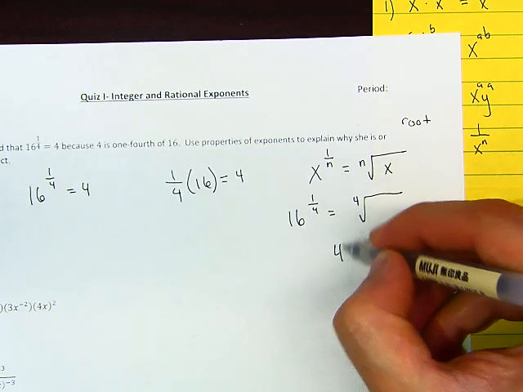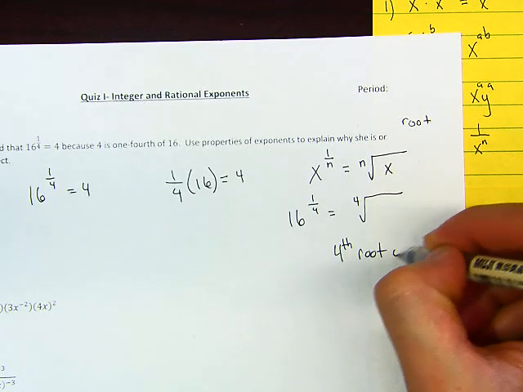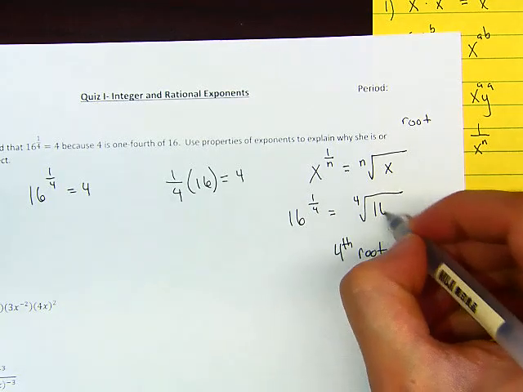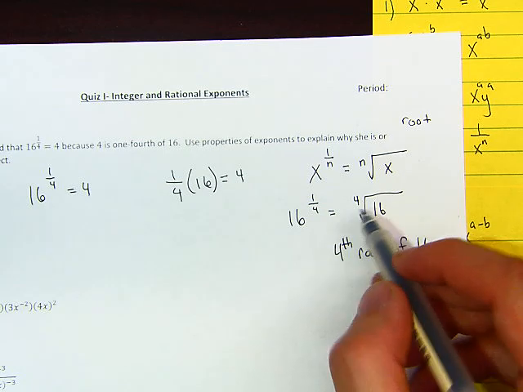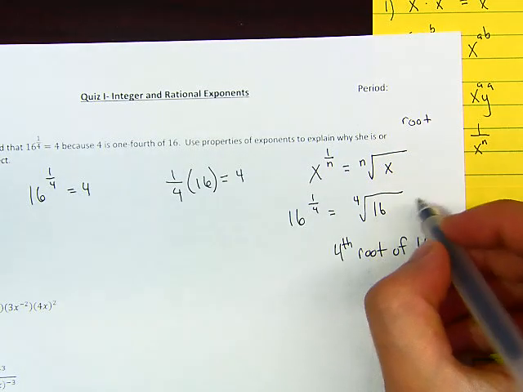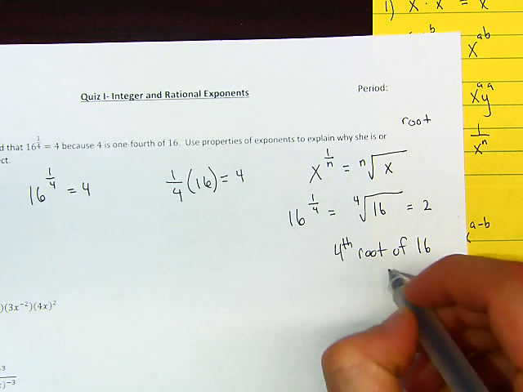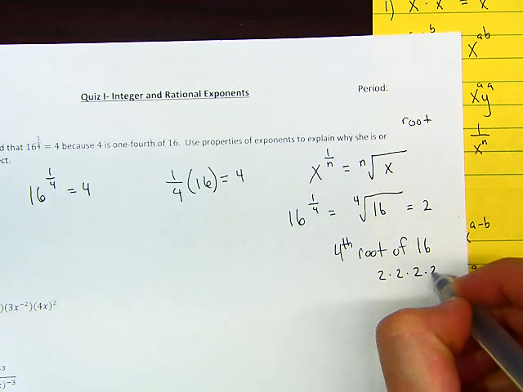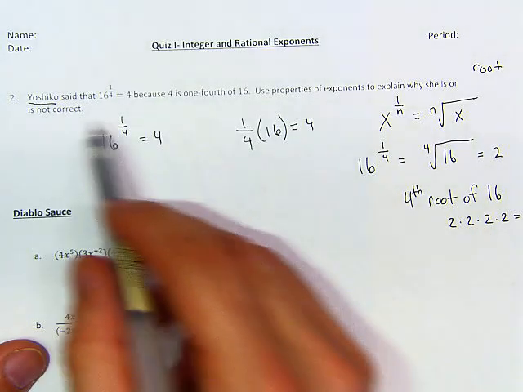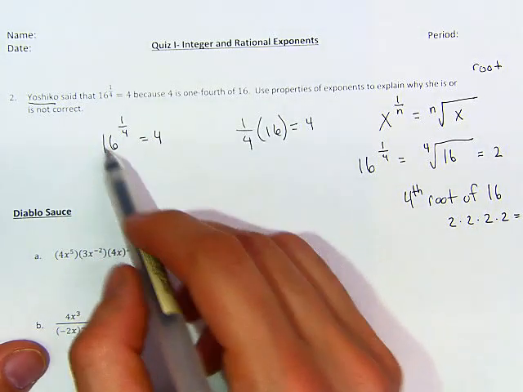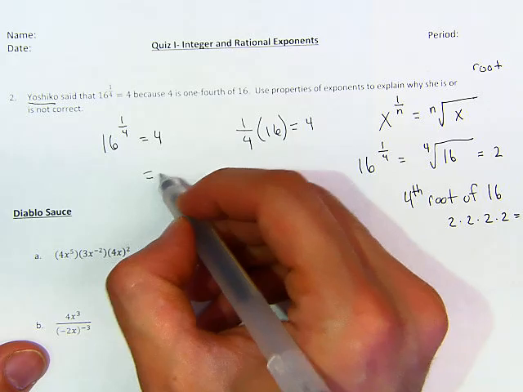How do you read this? This is the 4th root of 16. And here, how do you read this? This is saying what number times itself 4 times gives you 16, and that's 2, because 2 times 2 times 2 times 2 is 16. All right? So Yoshiko is incorrect. This does not equal 4, this does equal 2.